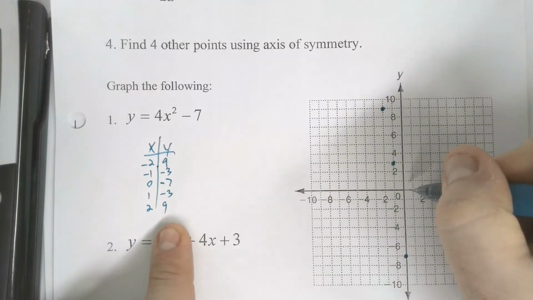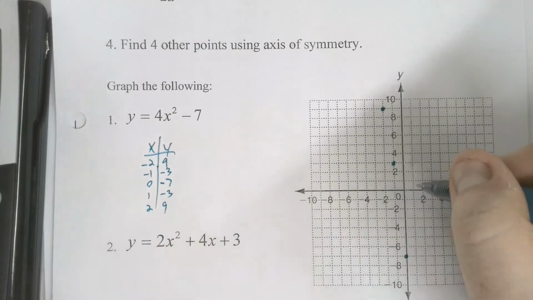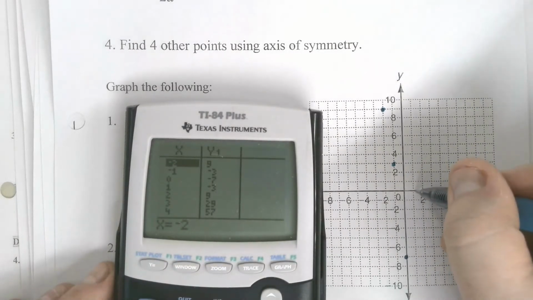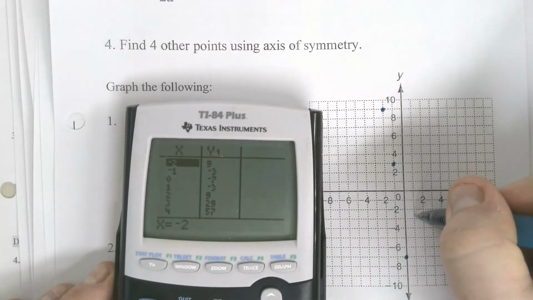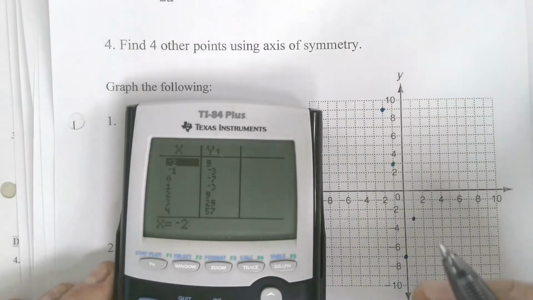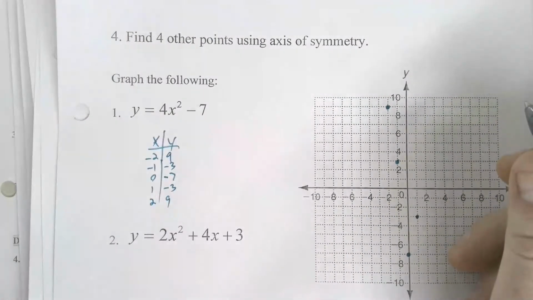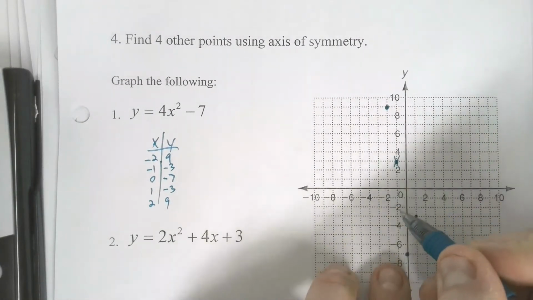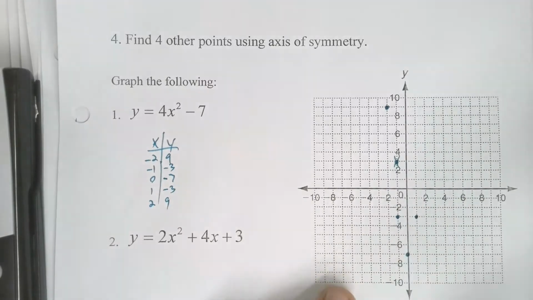Let me make sure I got this right. So at 1, it was negative 3? Yeah, 1 was negative 3. Make sure I got that correct. Negative 1 was down 3. That was correct. So this one's wrong. My bad. At negative 1, I go down 3. There we go. So we got that correct now.